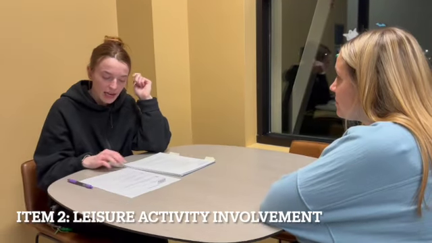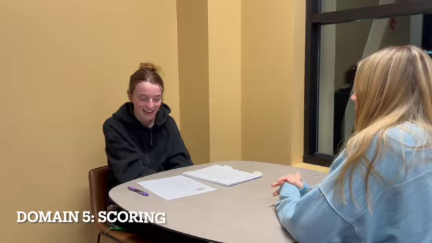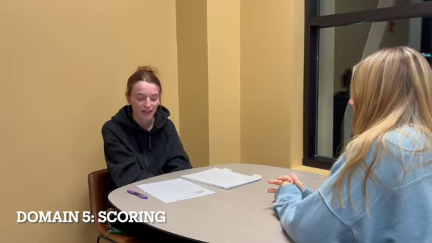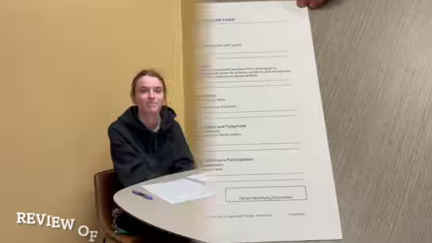All right, the second item in the employment and leisure participation category is leisure activity involvement. For this item, I would ask, what do you do in your leisure or free time? I spend a lot of time hanging out with friends, cooking, working out. We had appropriate responses for each of the categories here and was therefore scored as independent on both items.